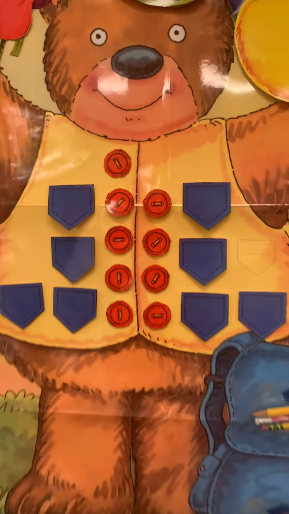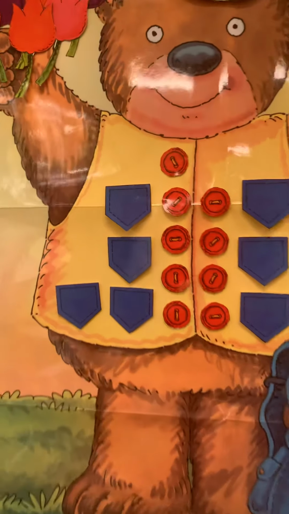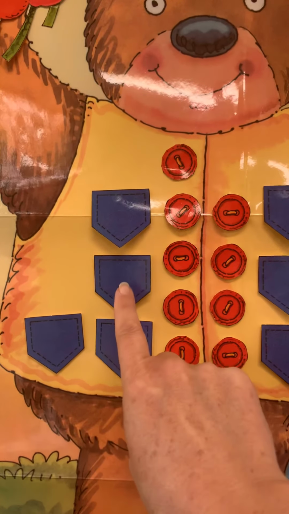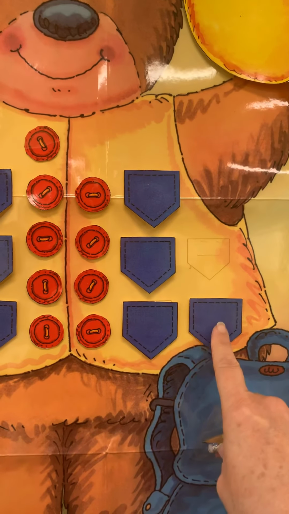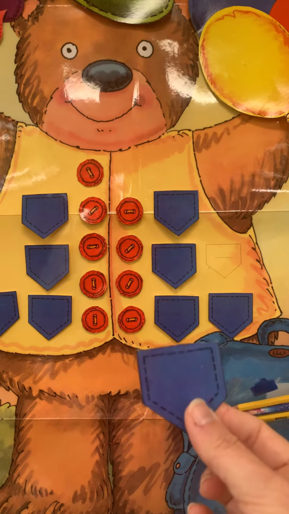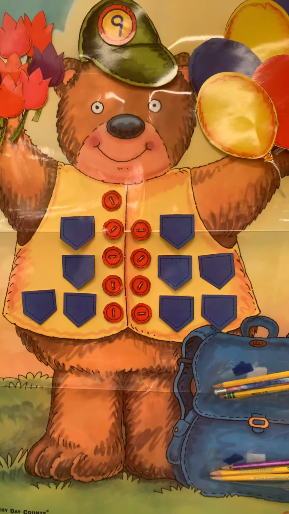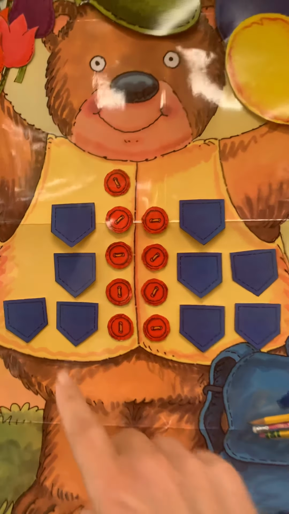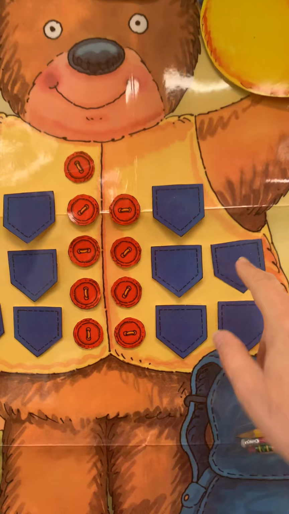Very good. Okay, let's take a look at his pockets. We have 1, 2, 3, 4, 5, 6, 7, 8. 8 pockets, and one more is 9 pockets. Let's double check. 1, 2, 3, 4, 5, 6, 7, 8, 9.